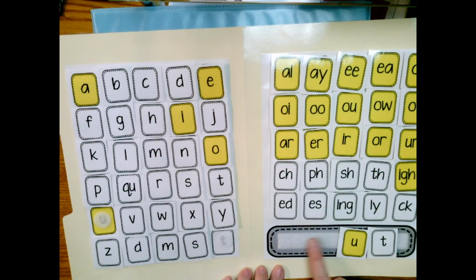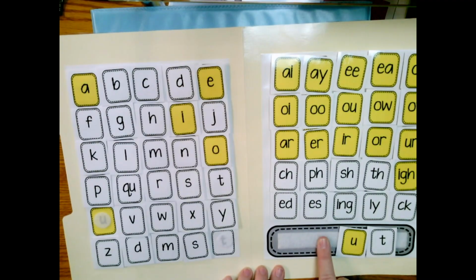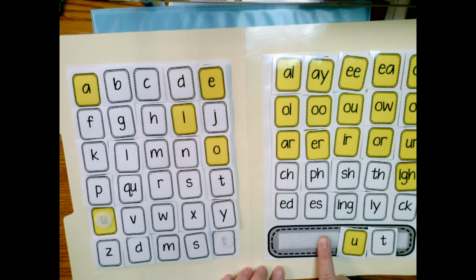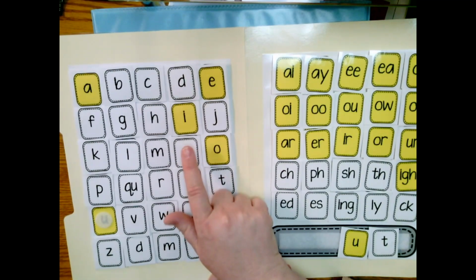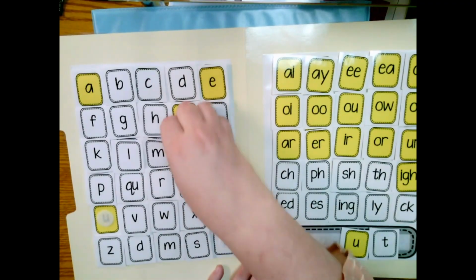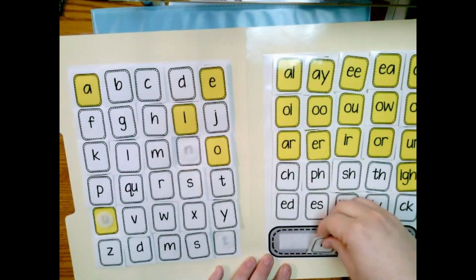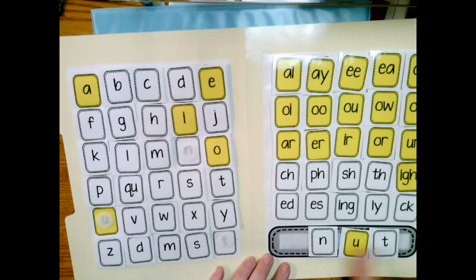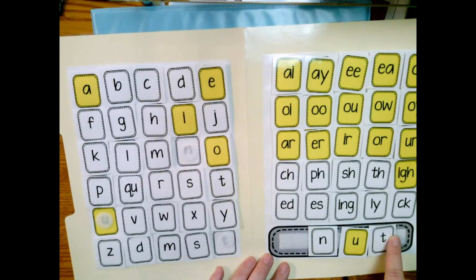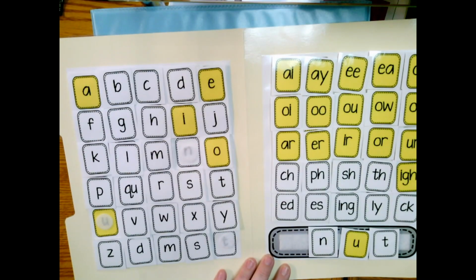Remember, I said this was a strategy. You can tap what sound should be there and say it, and then think to yourself, what can I put there? Nut. Nut, nut, nut. Good. Now let's change nut to rut.